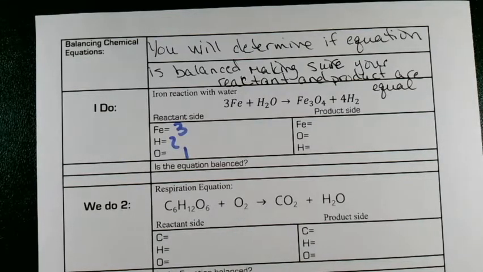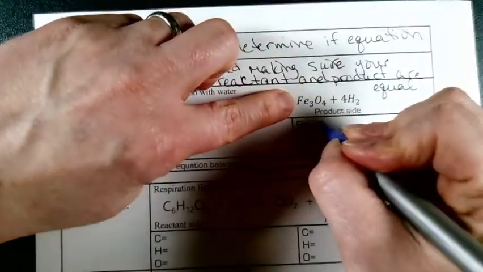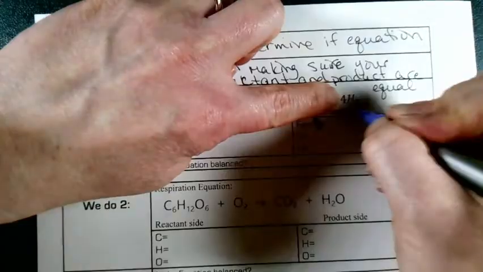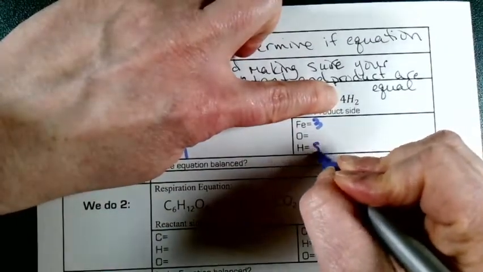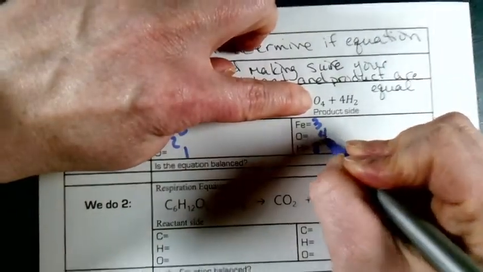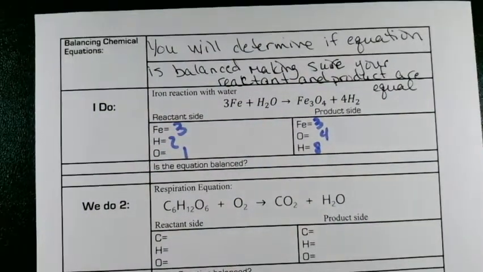On my product side, I have 3 irons, 8 hydrogens, and 4 oxygens.